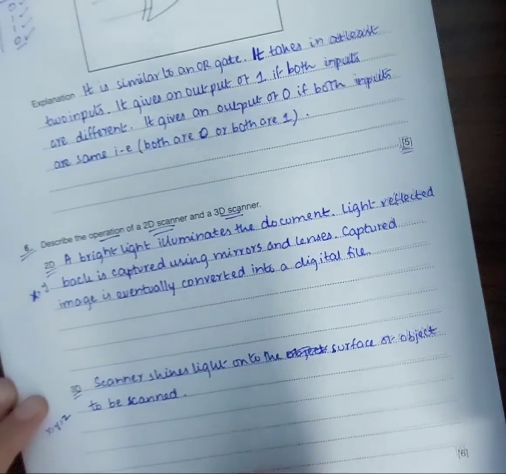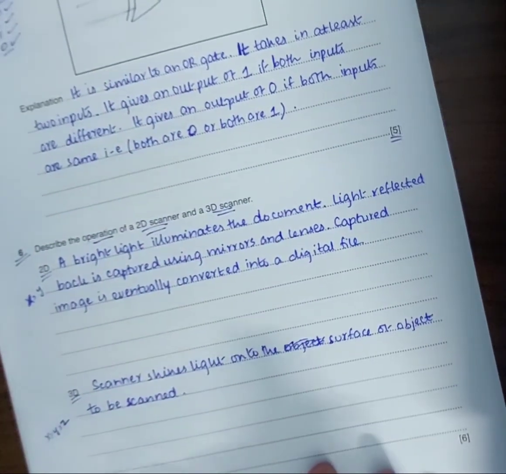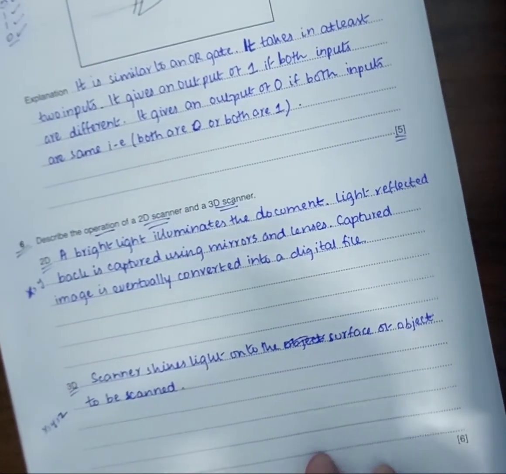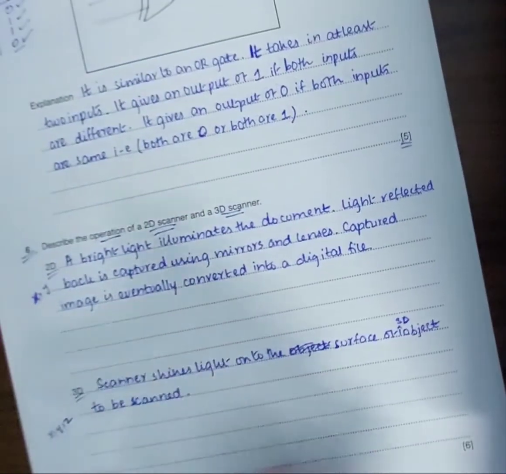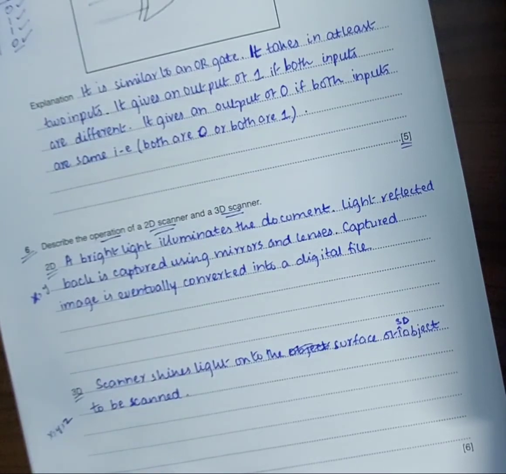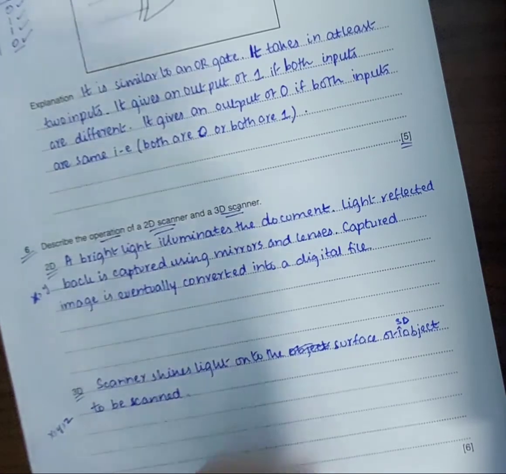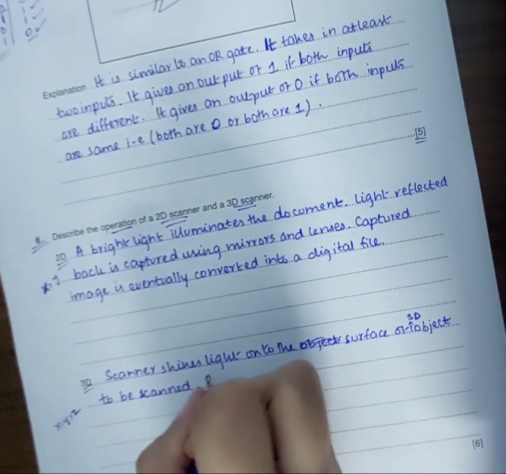Okay, a scanner shines light onto the surface of the object, basically a 3D object, using a 3D scanner. So it is a 3D object to be scanned, and then it eventually records.